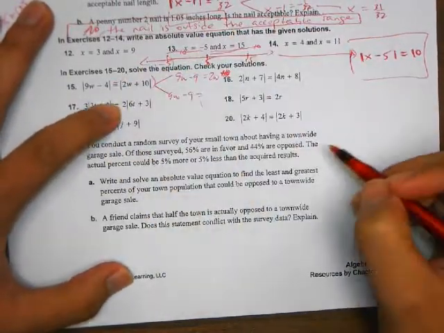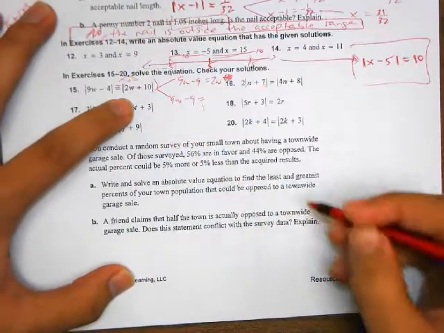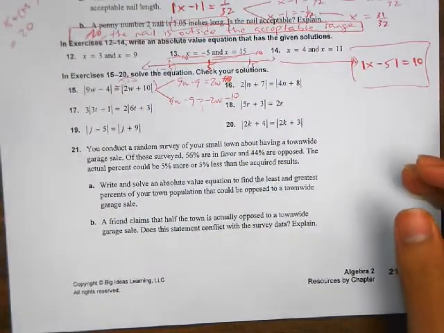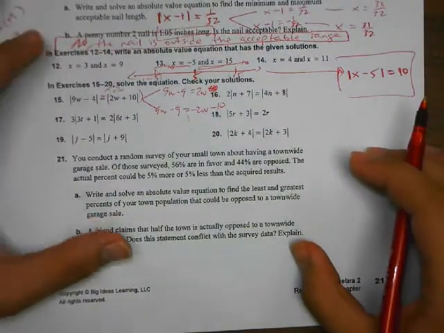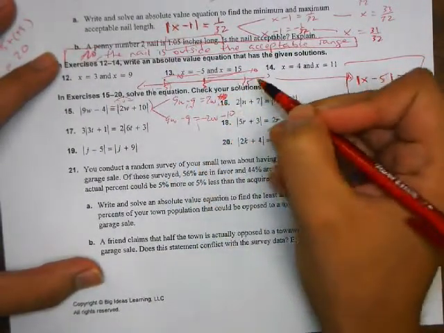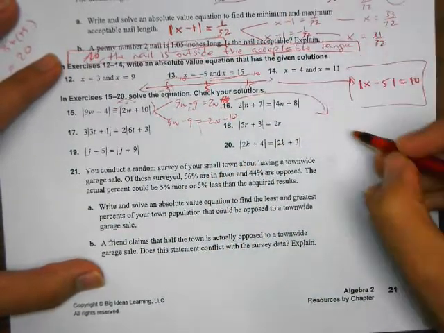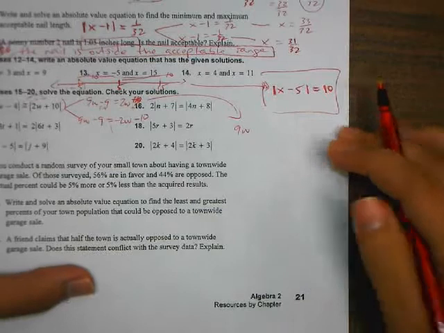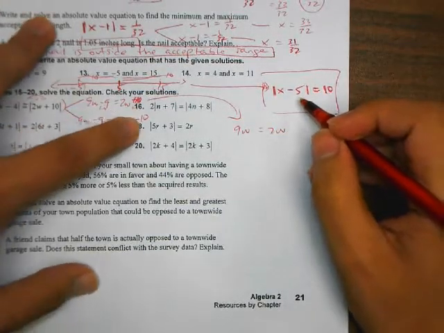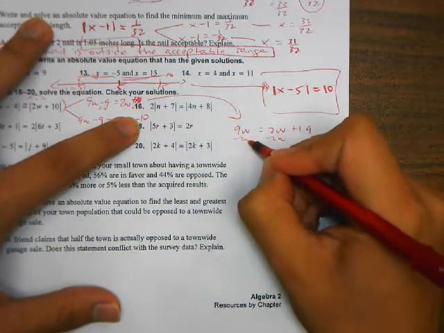You multiply by a negative. So when you go ahead and do that, it should change the sign of everything. So negative 2w and minus 10. And then solve for w like you normally would. So in this one here, I have to add 9, and I'm left with, I'm going to go ahead and do it over here, 9w equals 2w, 10 plus 9 is 19, plus 19, subtract 2w, subtract 2w.